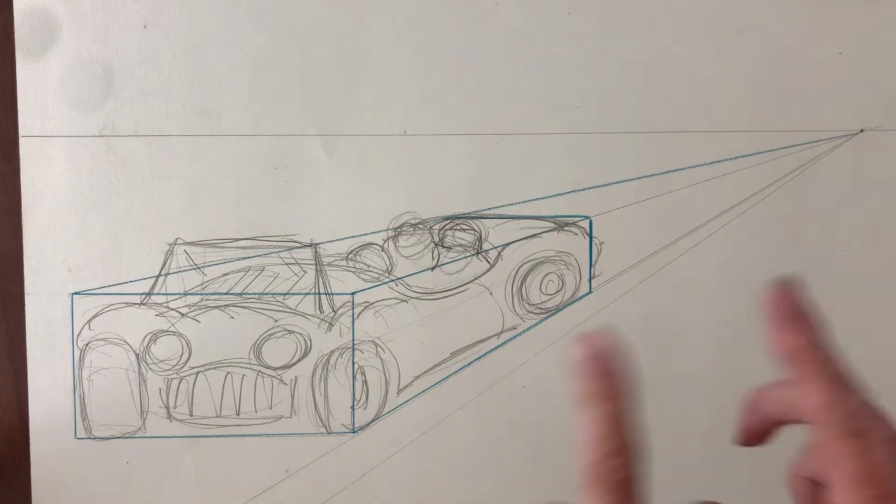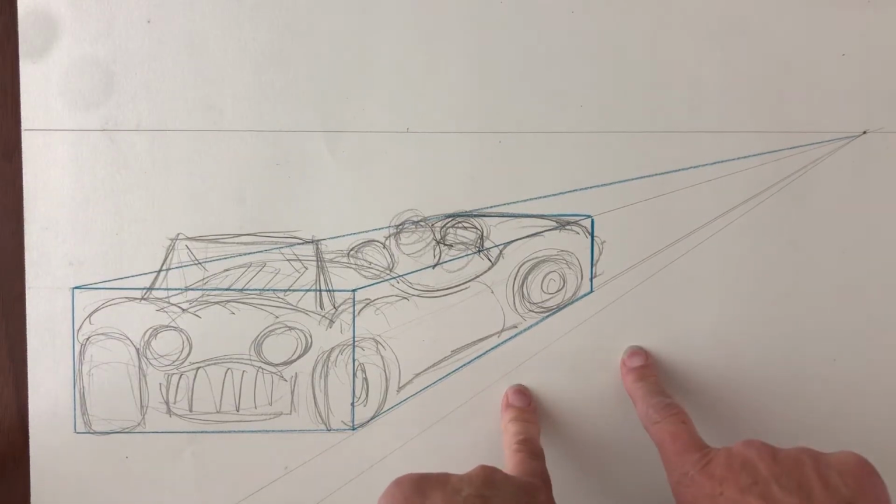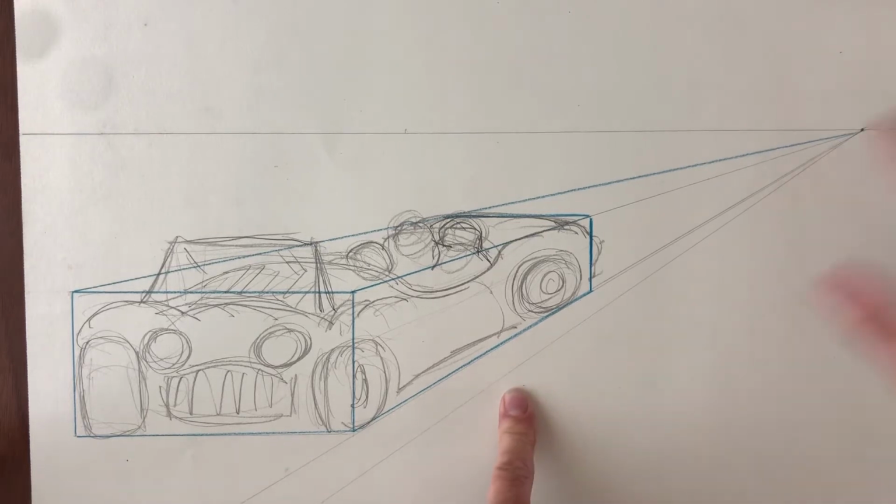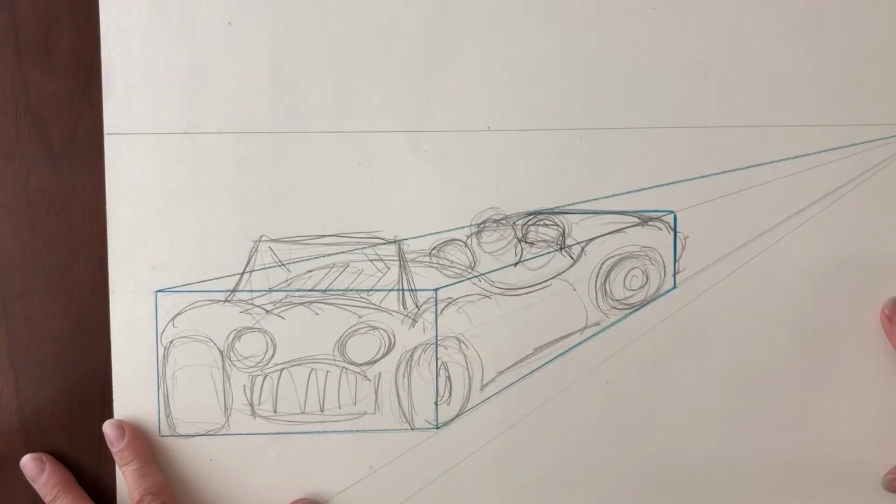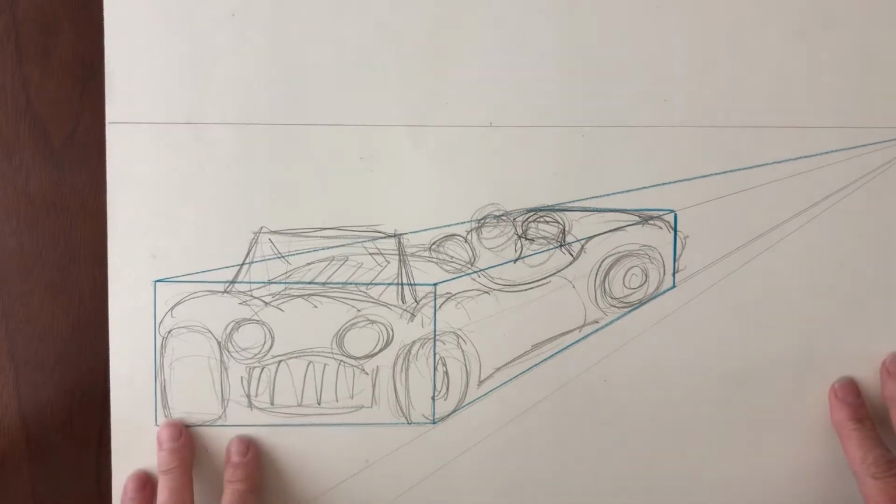Just a short video to wrap up our linear perspective module. Objects that are not rectangles can be drawn in linear perspective.